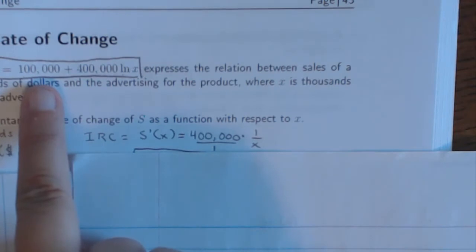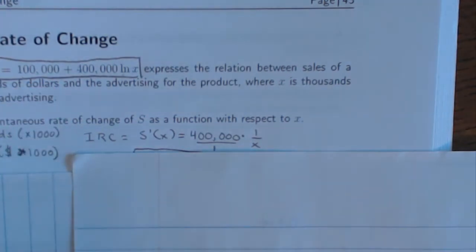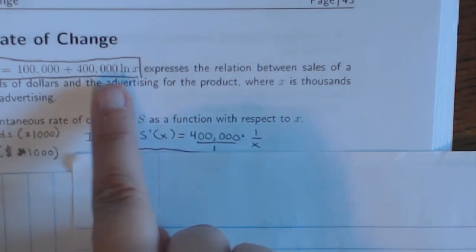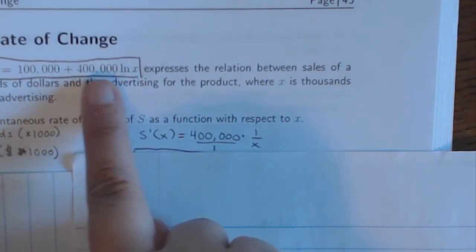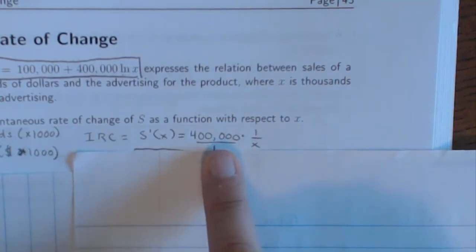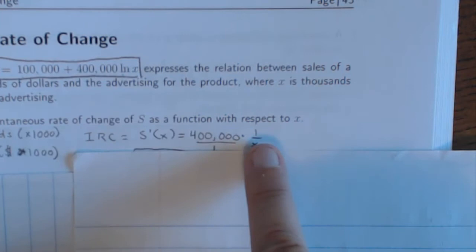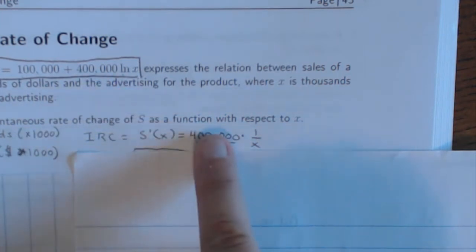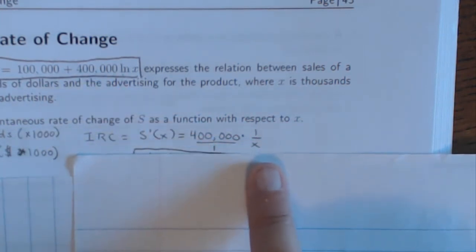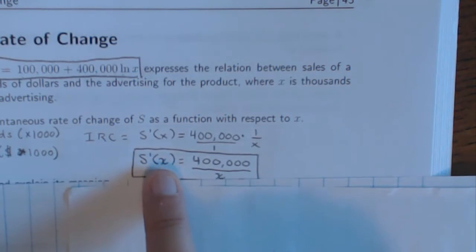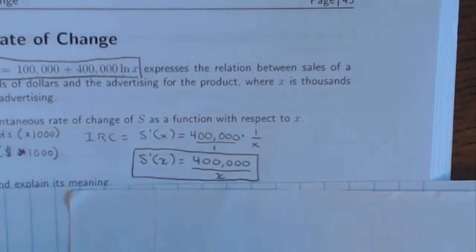So my function over here: the derivative of 100,000 is 0, and the derivative of 400,000 times natural log of X, well, if you think of it this way, this is a constant, 400,000 comes down, and the derivative of natural log of X is 1 over X. So constants get to come down. And then that is simply 400,000 over 1 times 1 over X. So the derivative is 400,000 over X. So you have to do that on paper.